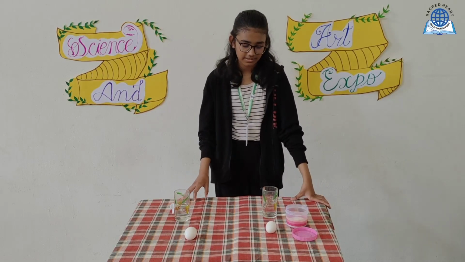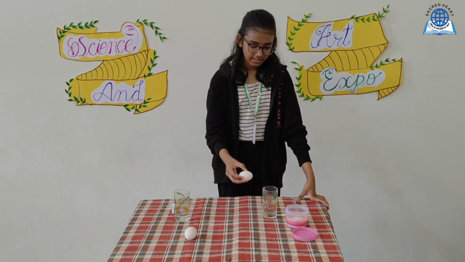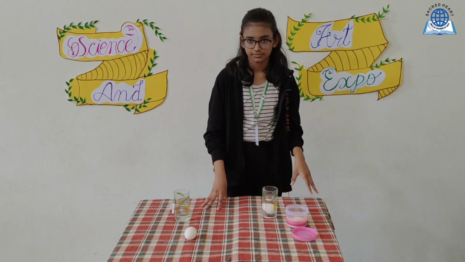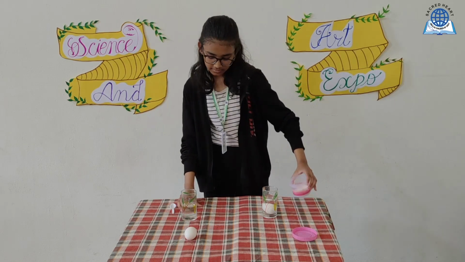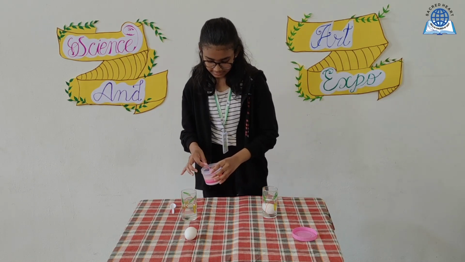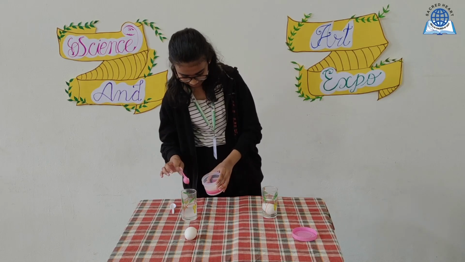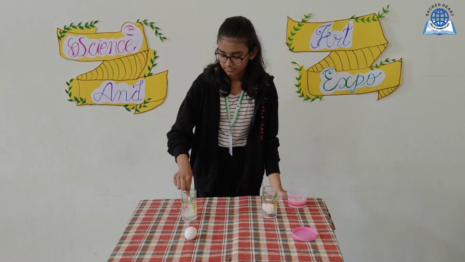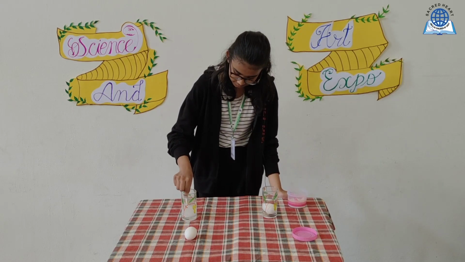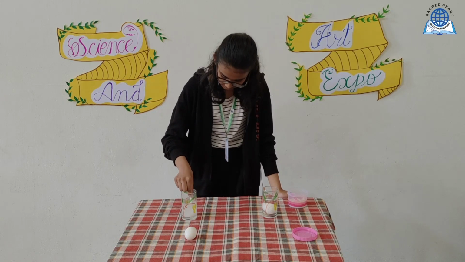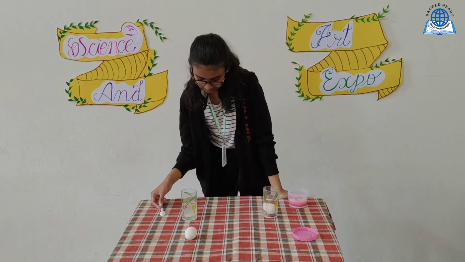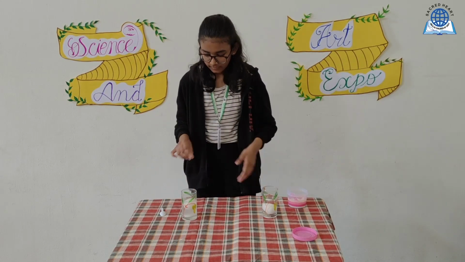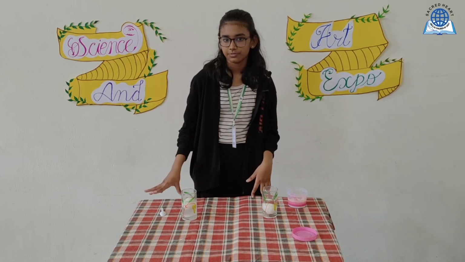So today I am taking regular tap water and I am dropping the egg into this. As you can see, the egg sinks into the water. In the second glass, I am taking regular tap water and adding 3 tablespoons of salt into it. And I am going to mix it until it combines well. And I'm going to drop the egg into this. As you can see, the egg floats on the top of the water.